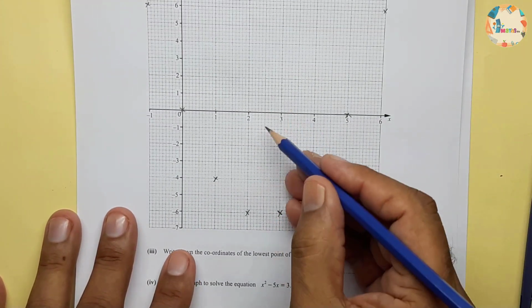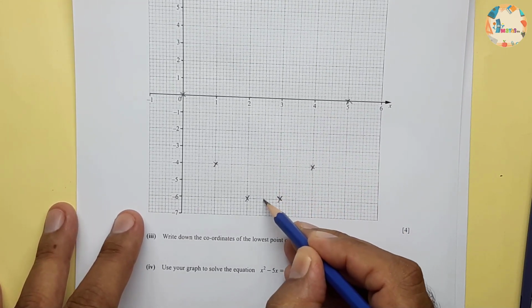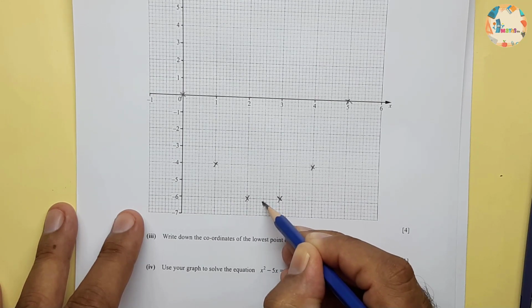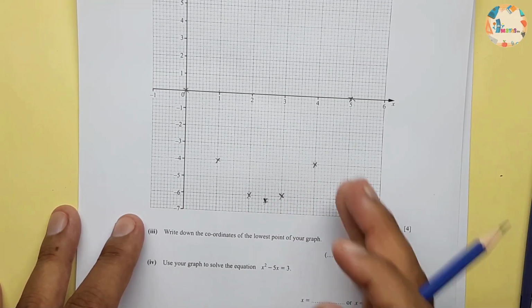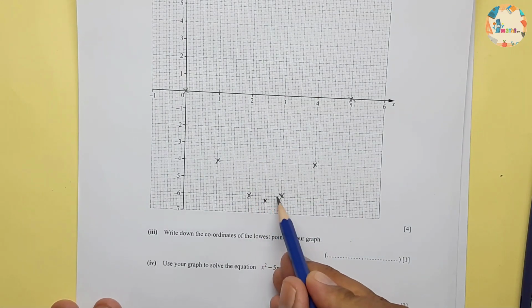So this will be in the middle, minus 6.25. This is 6 and this is 6.5. We can take up to this one as minus 6.25. Now we got exact position in between this one.